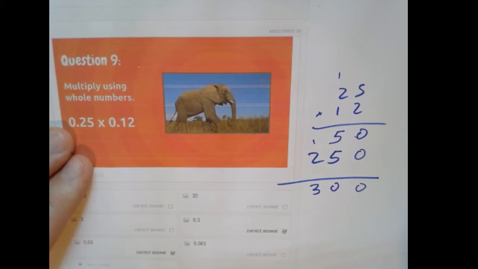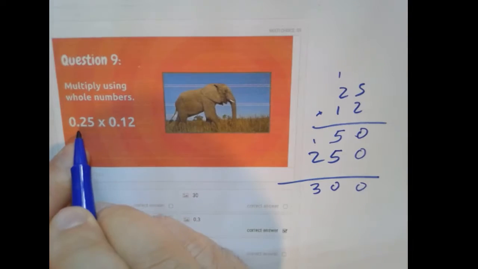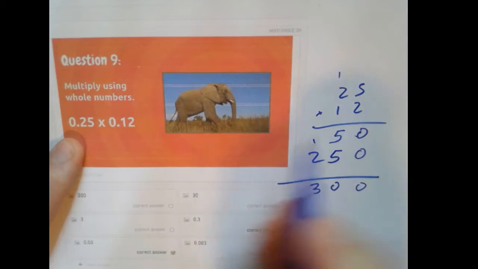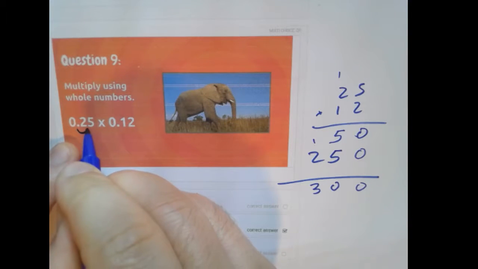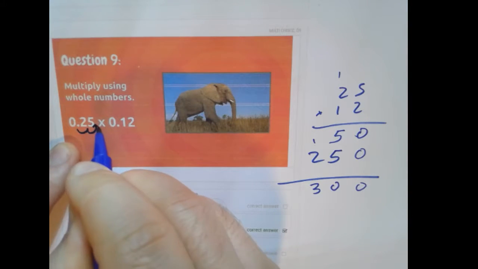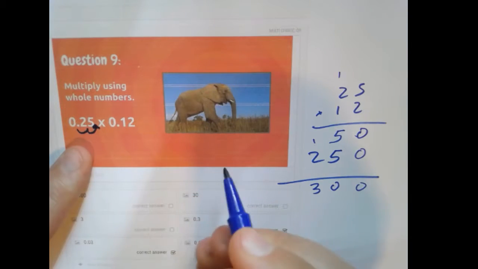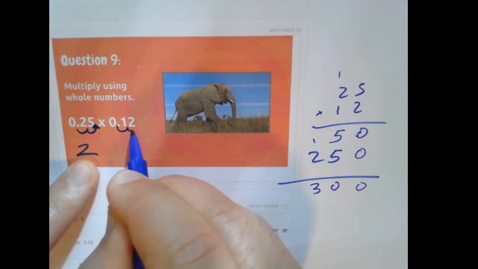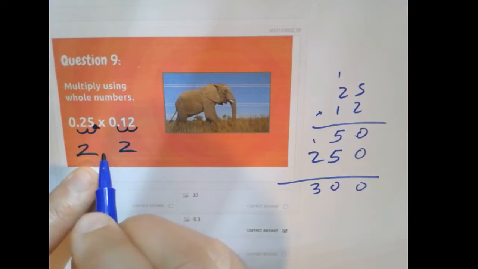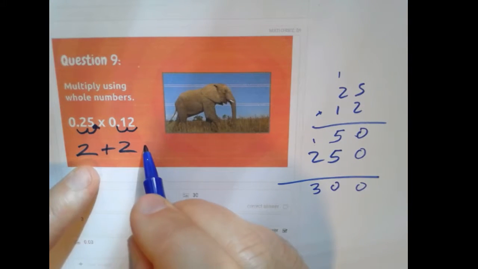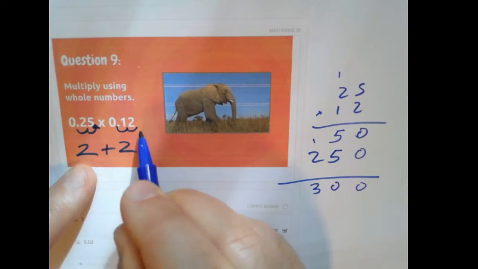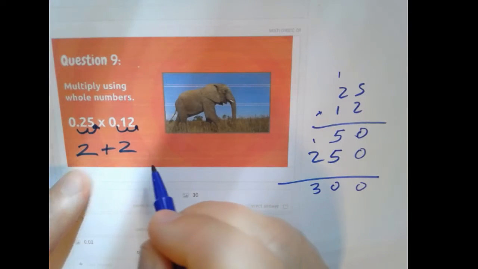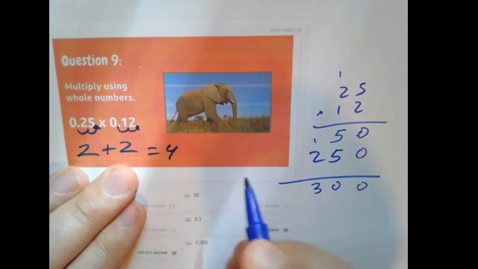But what did we do? So how did we turn 0.25 into 25? How many decimals did we move over? We would have moved the decimal place 2 spots. So we moved it 2 spots here. What about here? Also 2 spots. So what we're going to do is add how many spots we moved it. So we moved it total 4 spots to the right.